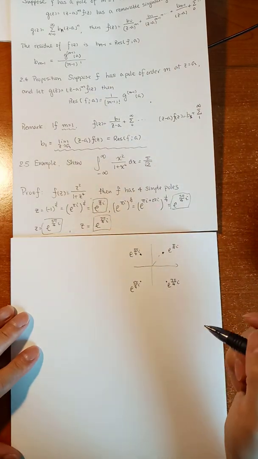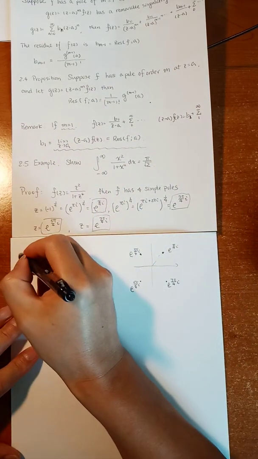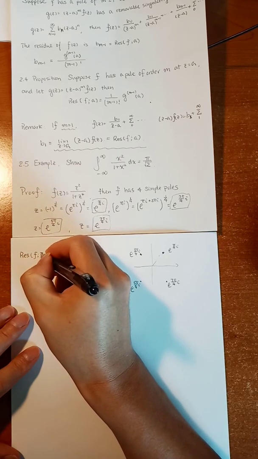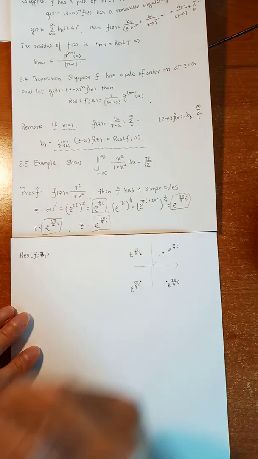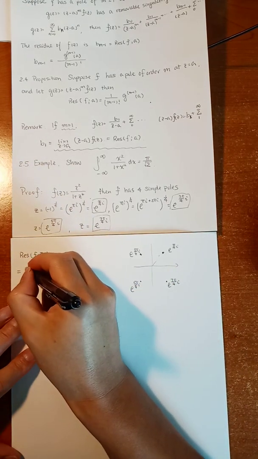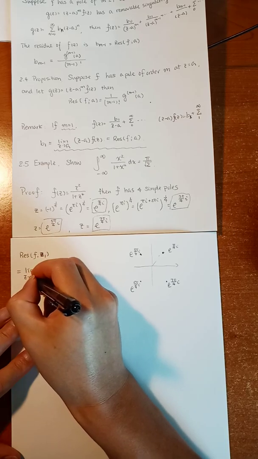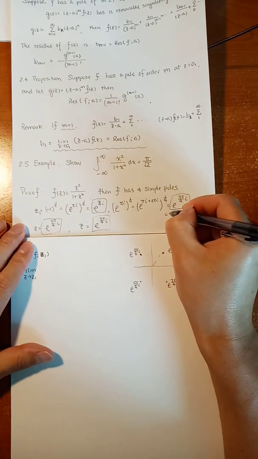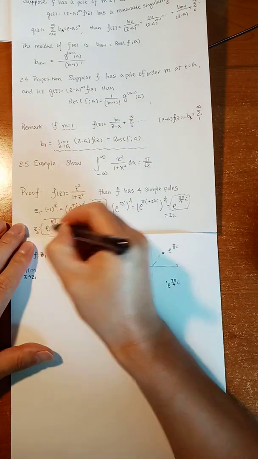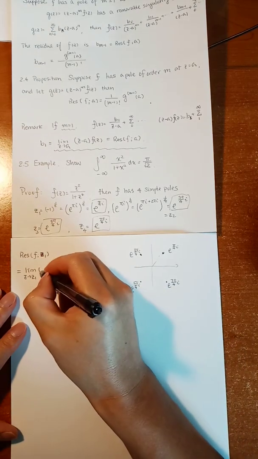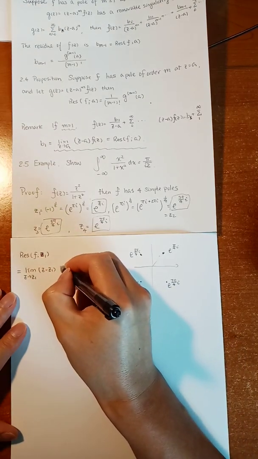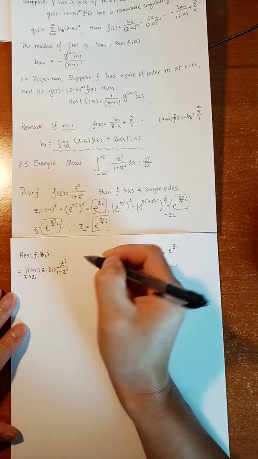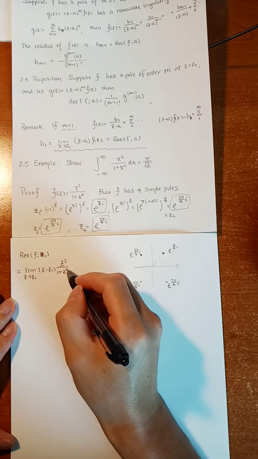All right, so let's compute the residue. For example, the residue of f at z1. It is by definition the limit as z approaches z1. Let's call this z1, this one z2, this one z3, and this one z4. The limit of (z minus z1) times z squared over 1 plus z to the fourth power. Okay, so this is actually what?